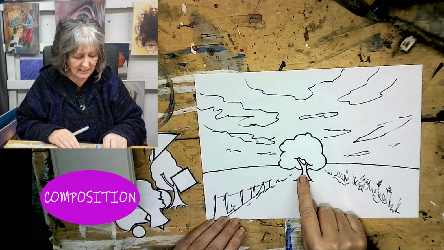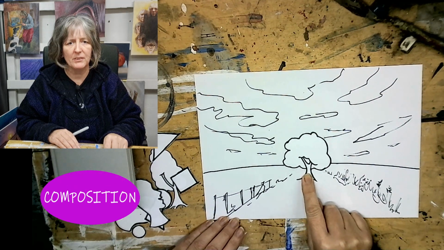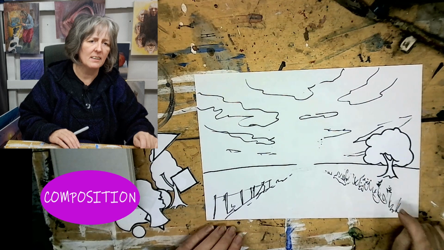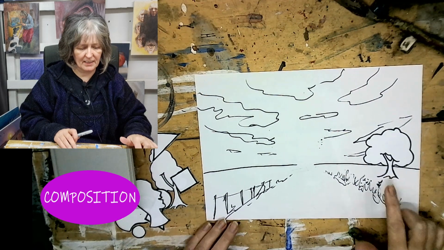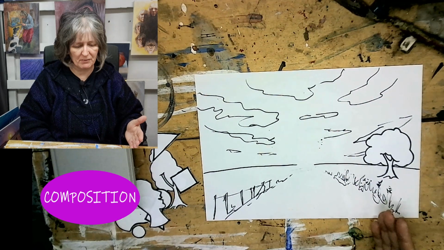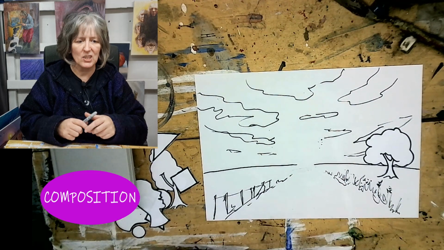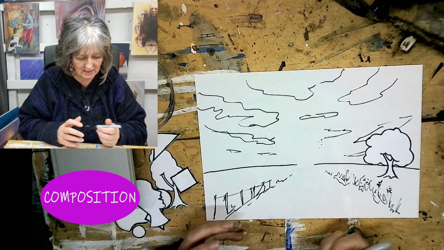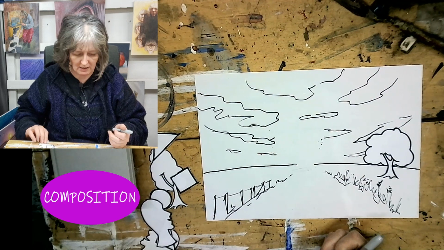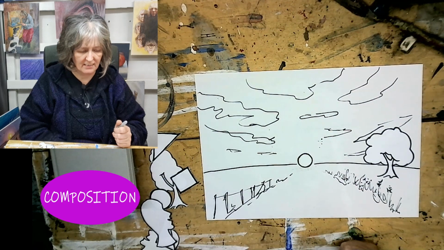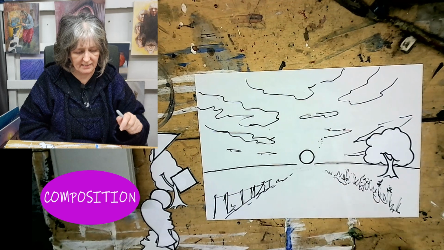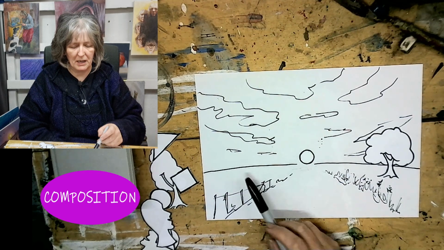Now if I take this element and move it here, can you see how it just looks a bit wrong? There's nothing where all the guidelines are actually leading your eye to. It's empty. You may put the sun there, but if you put the sun there, then what about this?